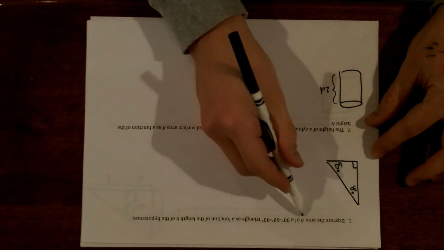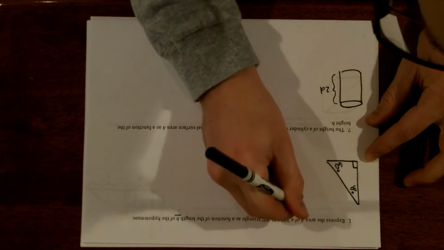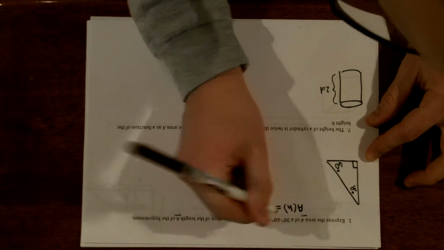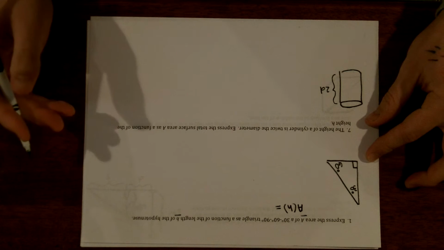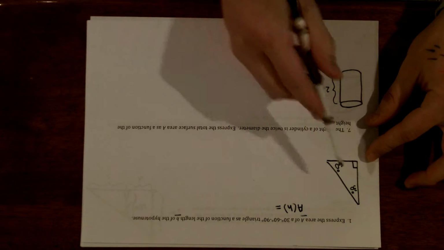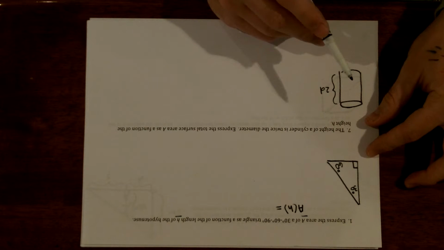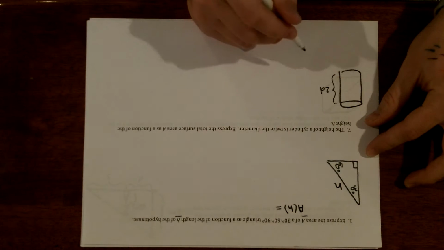So we're looking for the area as a function of h. So just so that we know that, I'm going to write A of h is going to equal some equation. So that's what we're looking for. To start, the only thing that we're given is that we have a 30, 60, 90 degree triangle. And we know that this is the hypotenuse.